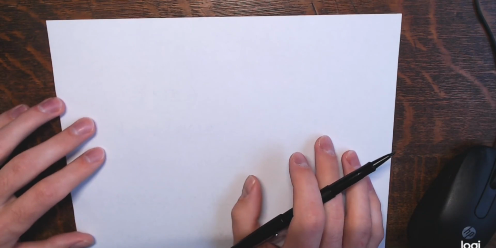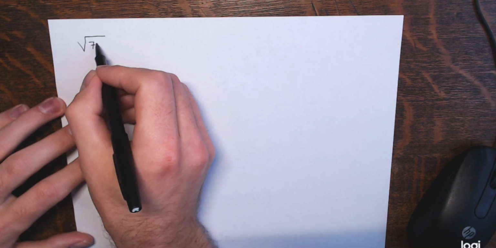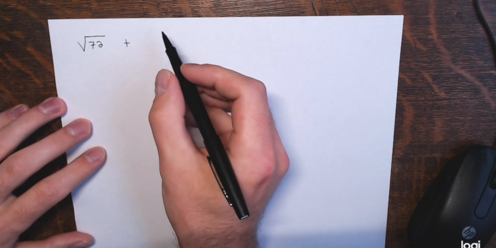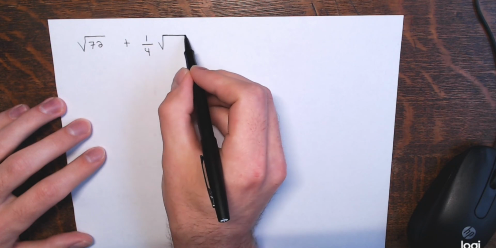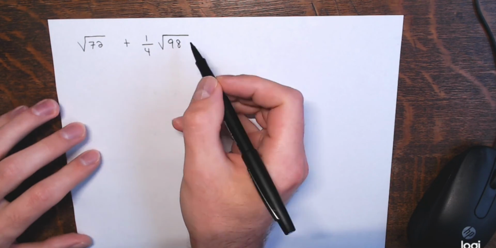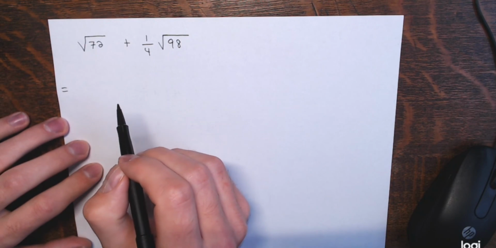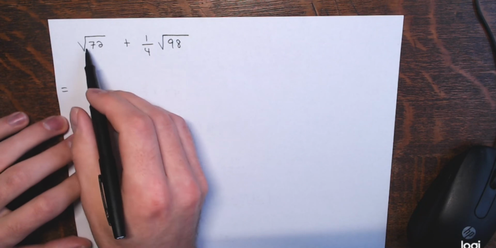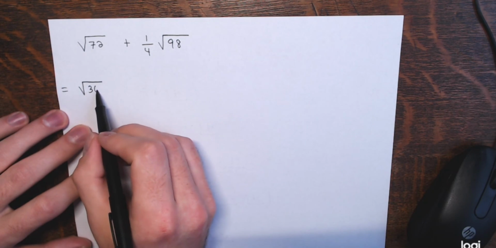Okay, so we have the square root of 72 plus 1/4 times the square root of 98. Again, they're not like right now. I can't put them together right now, but let's simplify the square roots, and I'll do it inside the expression here. The square root of 72 is the square root of 36 times the square root of 2.